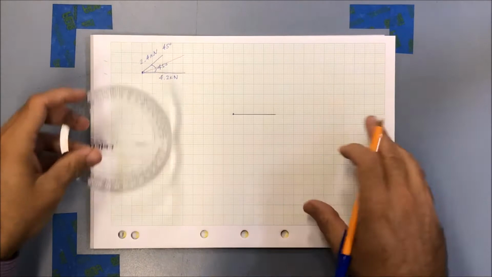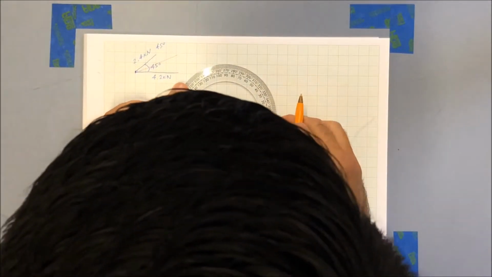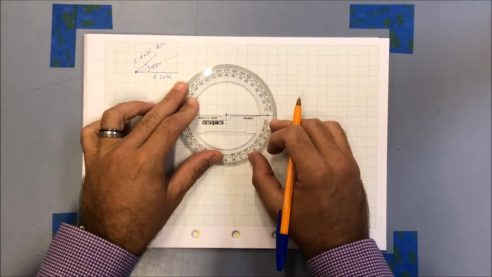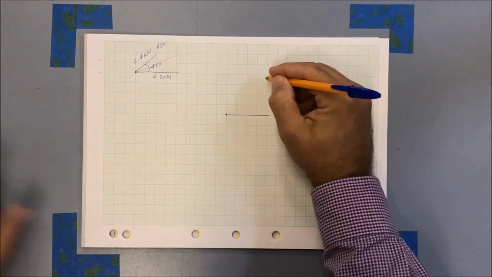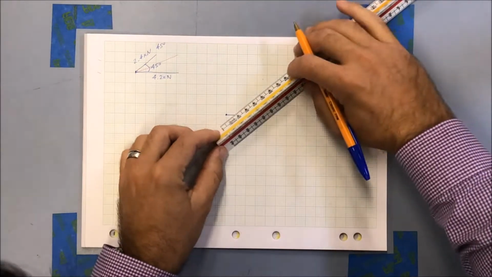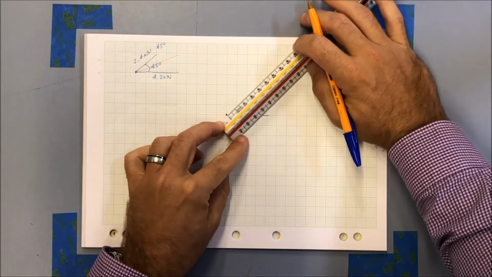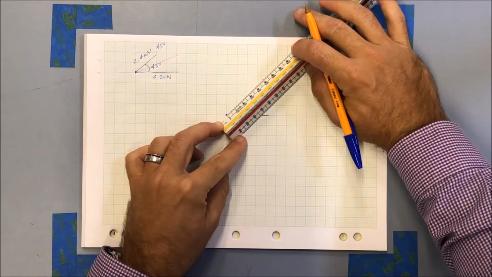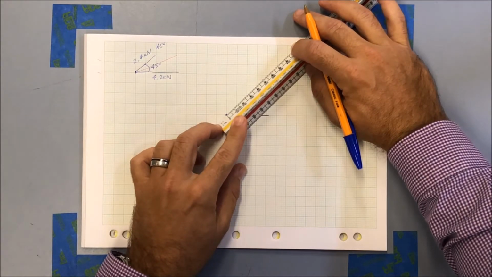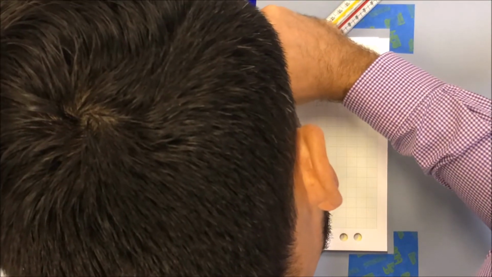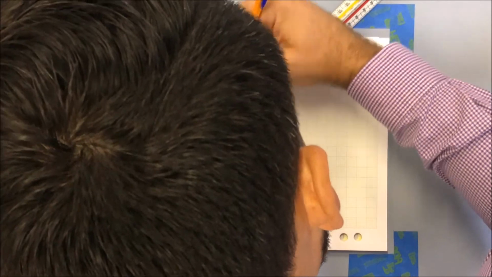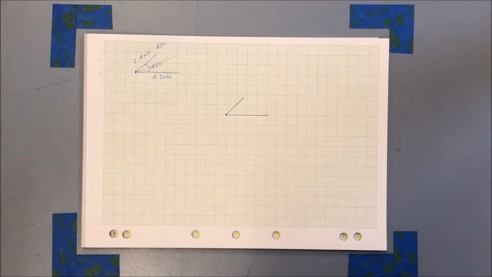Then I'm going to grab my protractor and set it up. I'm just making a mark there at 45 degrees. And then I'm going to use my rule again, and this time I'm doing 2.4 kilonewtons, which is going to be represented by 24 millimeters. Alright, so there we've got our angles, and that's 45 degrees in the middle.